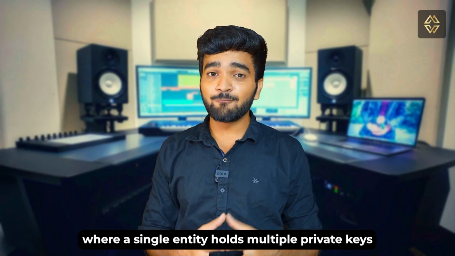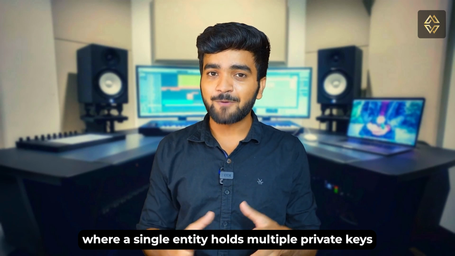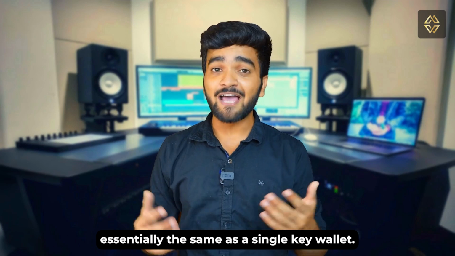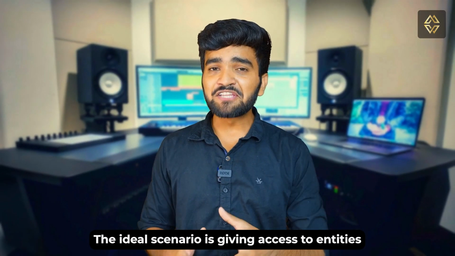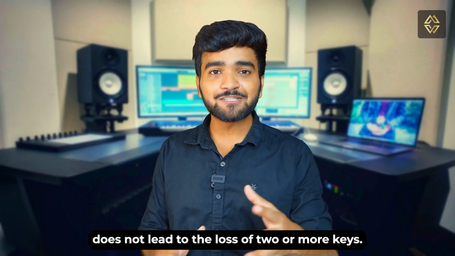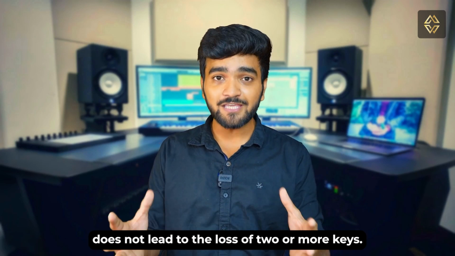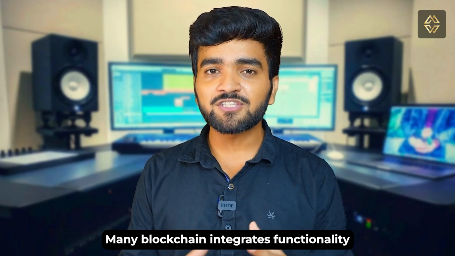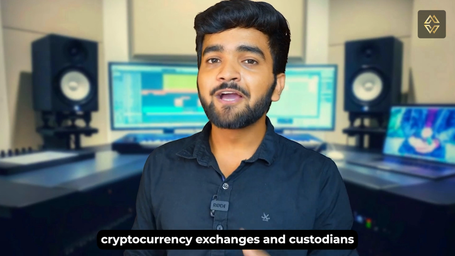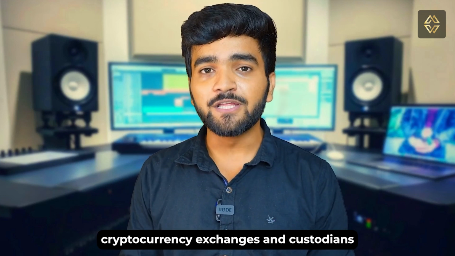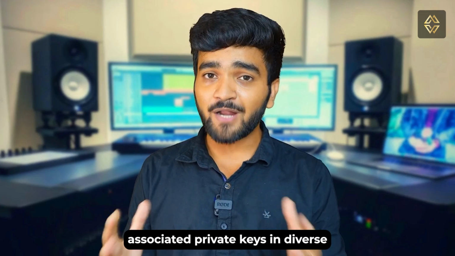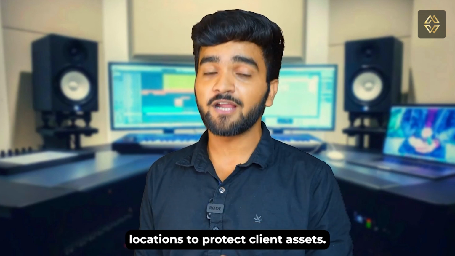A multi-sig setup where a single entity holds multiple private keys and stores them in a single location is essentially the same as a single key wallet. The ideal scenario is giving access to entities in a way that a single security breach does not lead to the loss of 2 or more keys. Many blockchains integrate functionality that enables users to implement multi-signature wallets. Cryptocurrency exchanges and custodians also implement multi-sig wallets and store associated private keys in diverse locations to protect client assets.